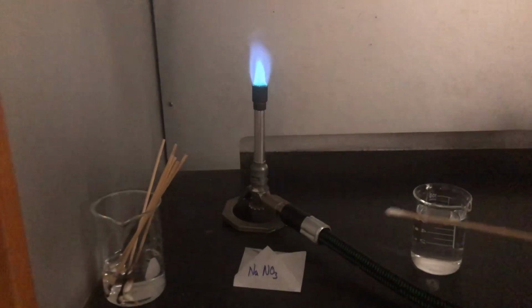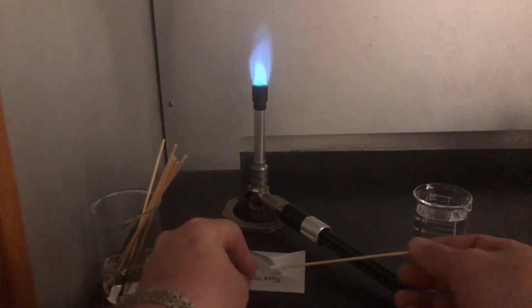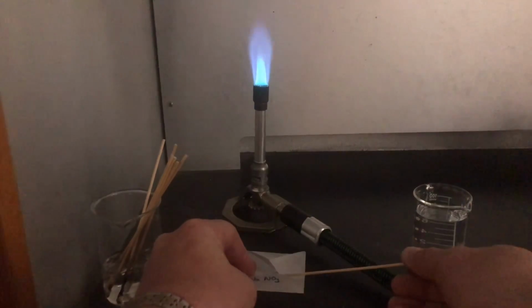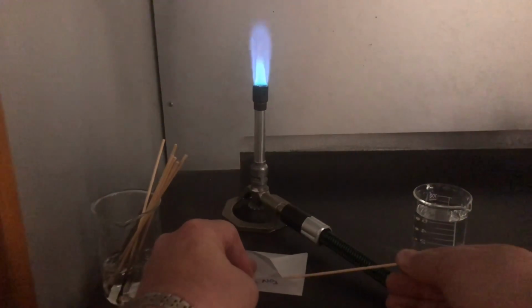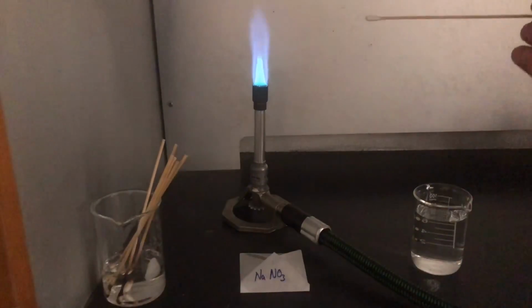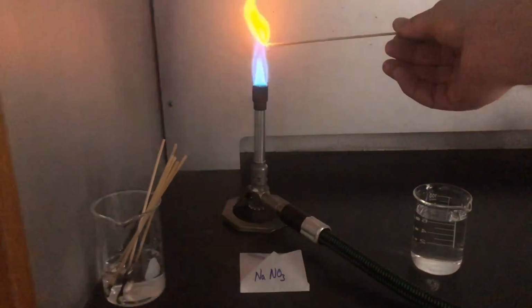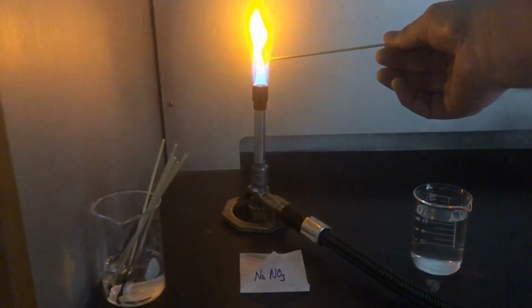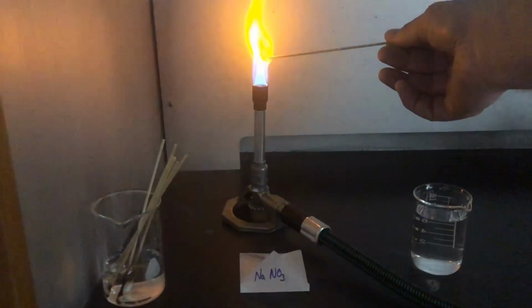So now we're ready for sodium nitrate. Get that big chunk to stick there. So sodium nitrate. Ooh, that's a nice bright yellow for sodium nitrate.